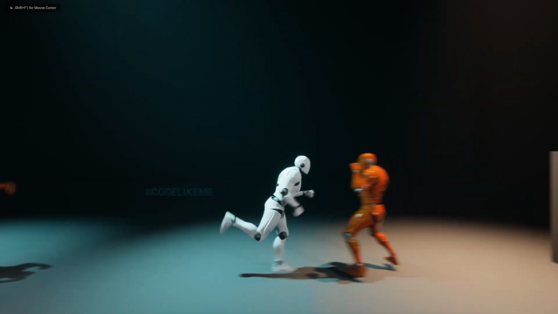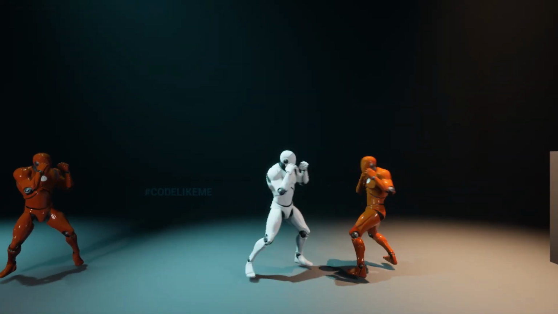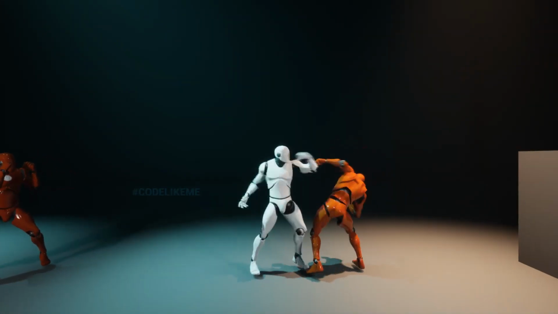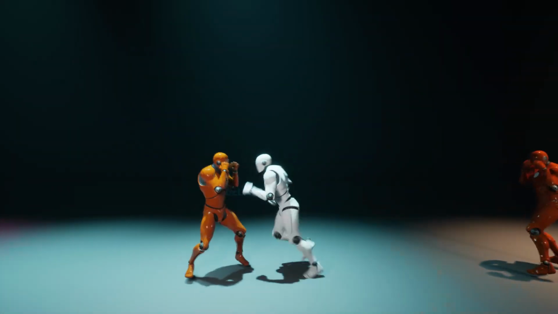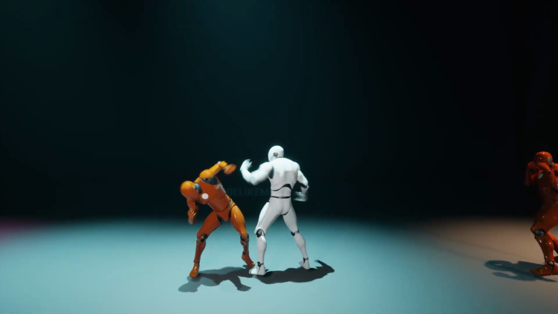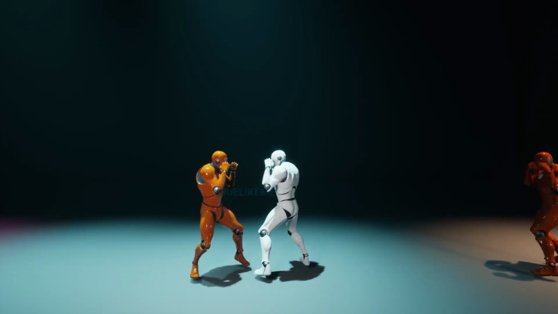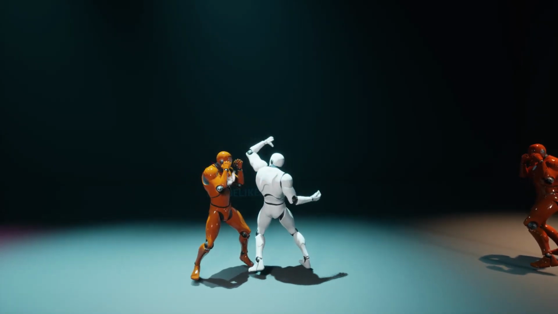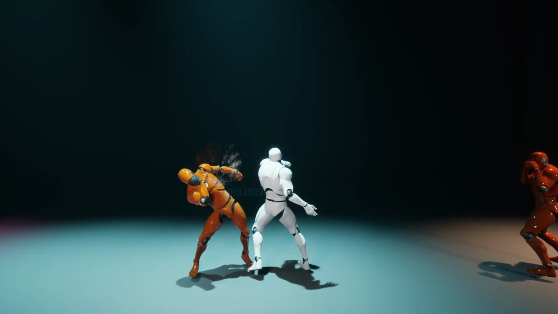Hello everyone, today we are going to add blood effects to these attack impacts. So you can see some red blood particles are emitting for the attacks. Let me slow down the time for you to see.